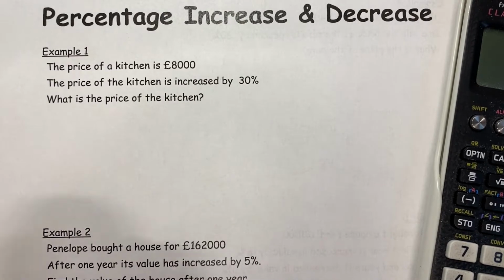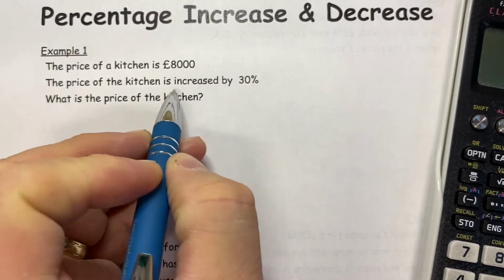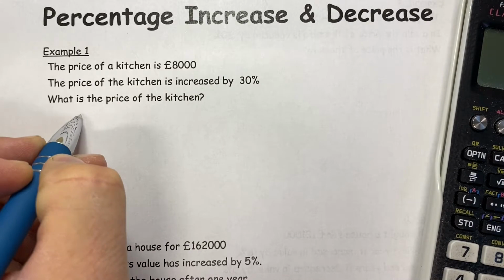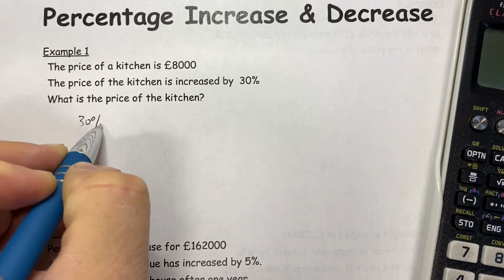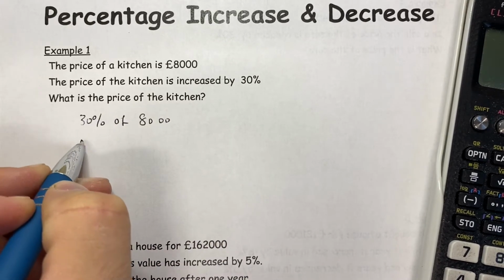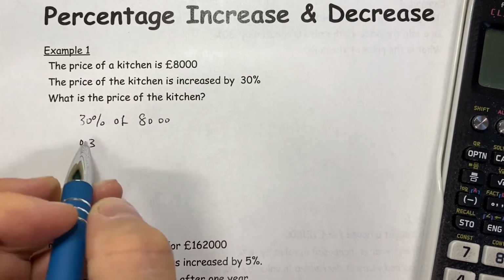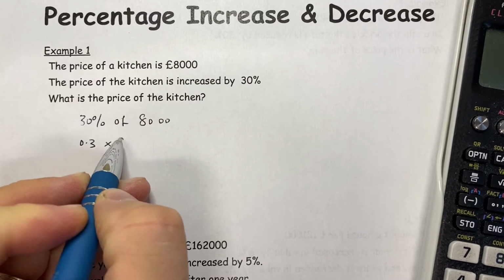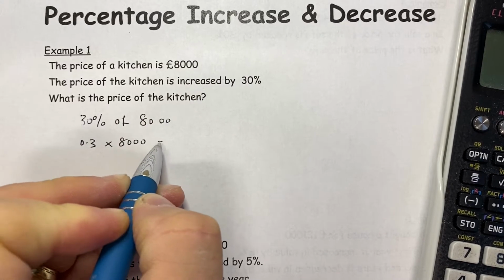Okay, now to work out the percentage increase, we would start by finding 30% of 8,000, which we can do with the calculator by turning 30% into a decimal, 0.3, and multiplying that by 8,000.